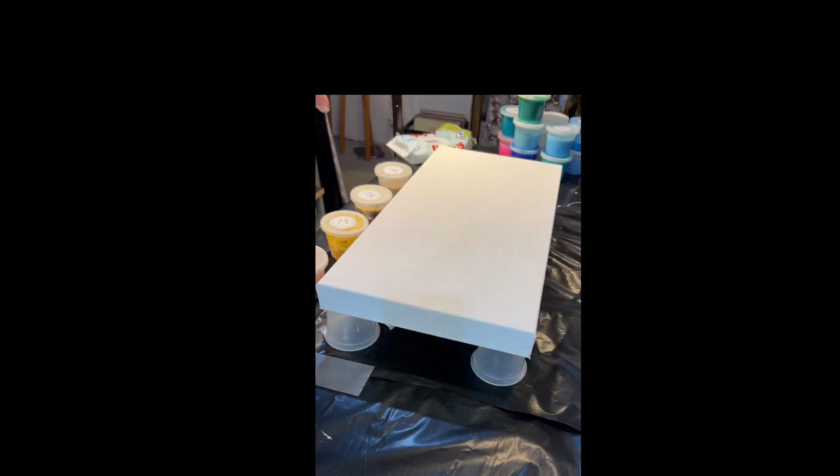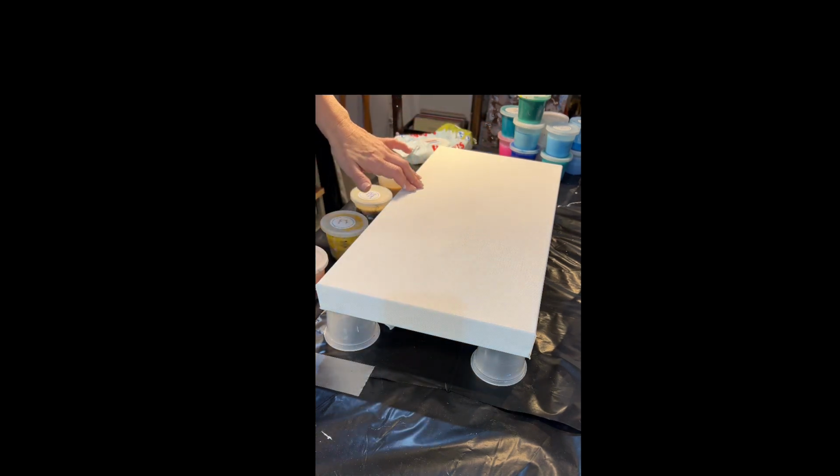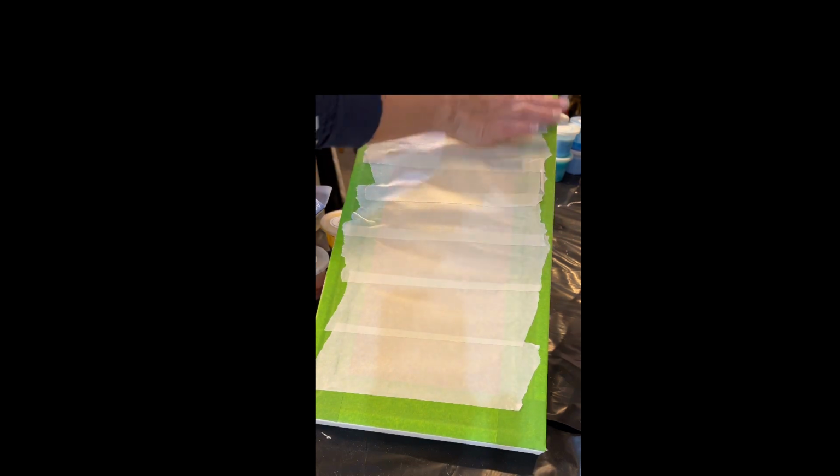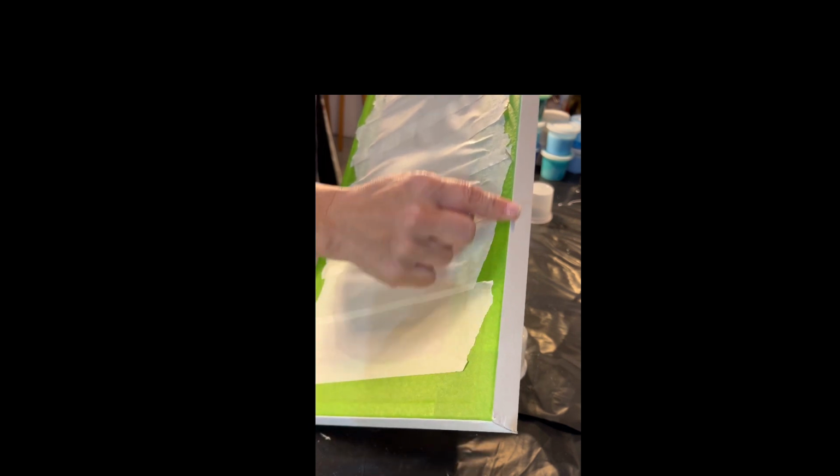All right, so what I've got going on here, we're setting up with a 10 by 20 inch Artist Loft canvas. It's already taped and prepped on the back. I carefully taped the side with painter's tape. I really like the green tape. It gives me a nice clean cut at the end.